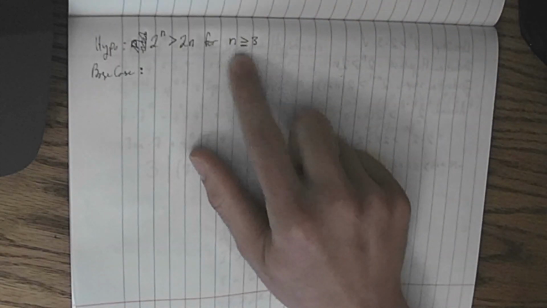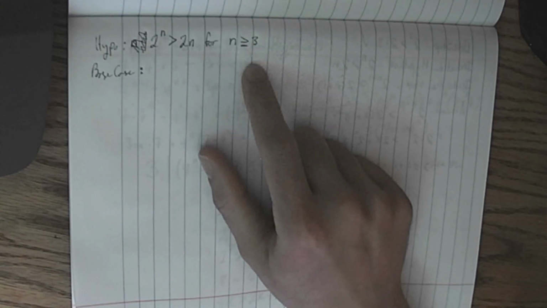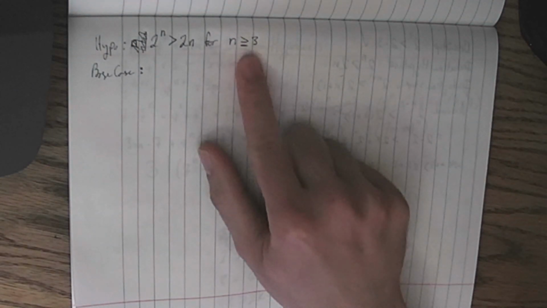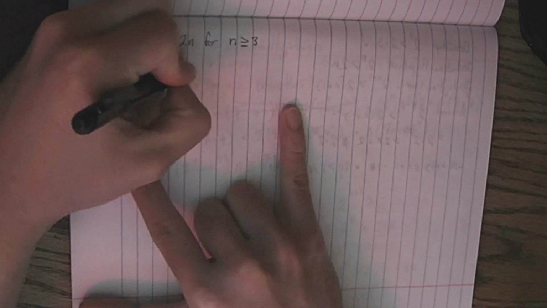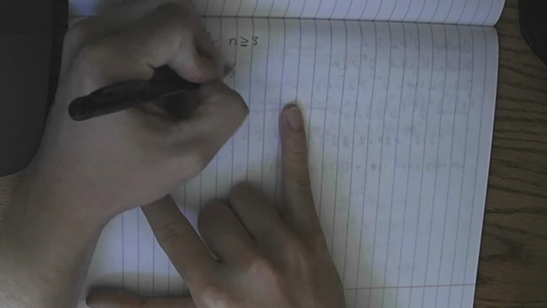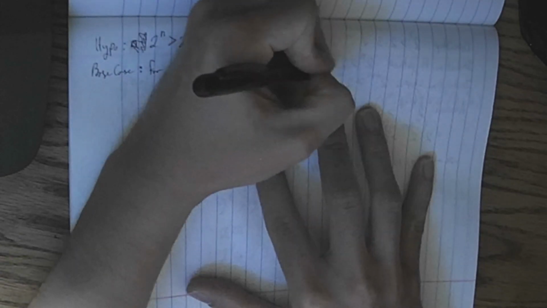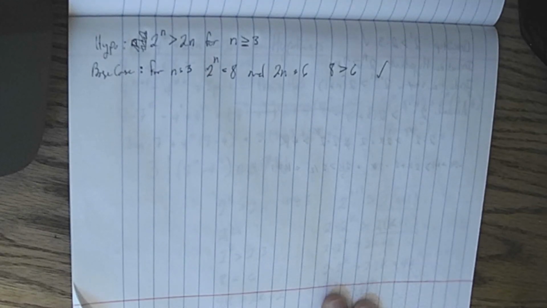When we have an inequality like this, or a restriction on what our value of n can be, this determines what our base case will be. So here I want to pick the lowest value, which is going to be 3. For n equals 3, 2 to the power of n is equal to 8, and 2 times n is equal to 6. 8 is greater than 6. That is an okay base case.